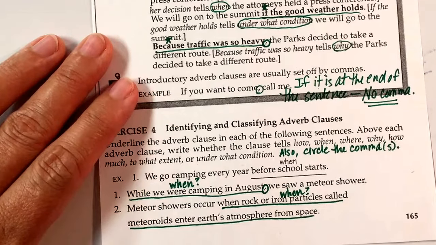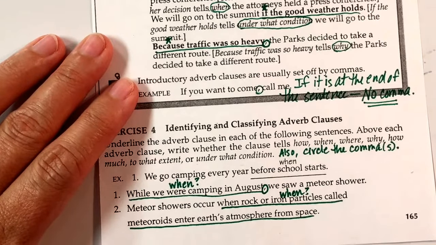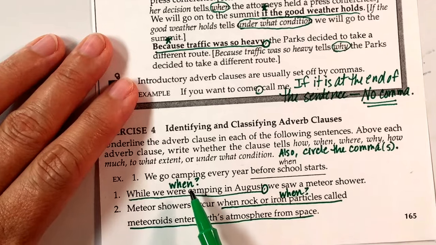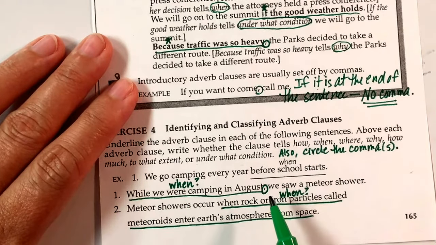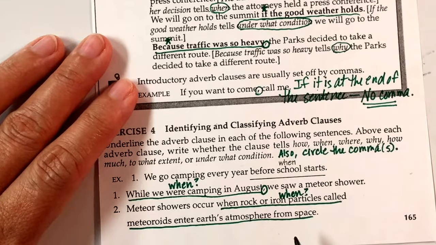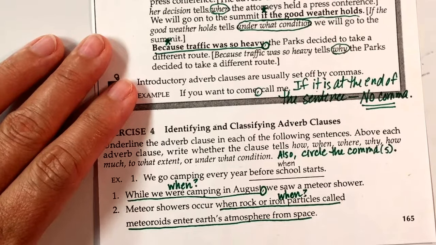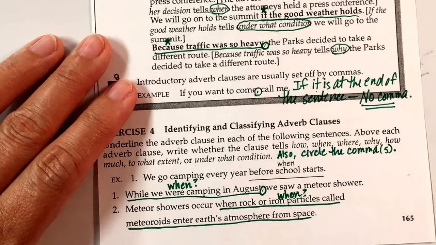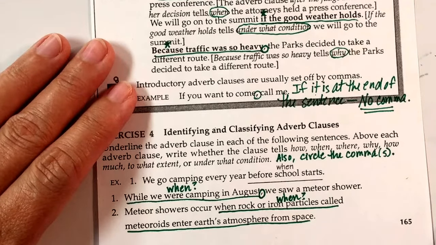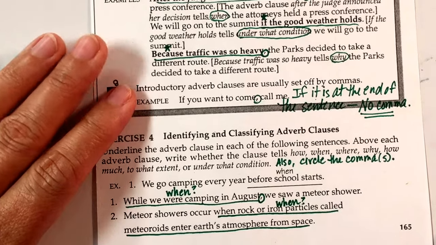Now what I'd like you to do is to pause the video and to finish number 3 through 10. Practice finding adverb clauses and then labeling what adverb question it's answering and circling any punctuation, commas, that are needed if it's at the beginning of the sentence or in the middle of the sentence. Okay, so pause the video right now and do number 3 through 10, and then when you're done, start the video and check your answers carefully because you'll need to know how to find adverb clauses as you write so that you'll know how to punctuate them correctly.